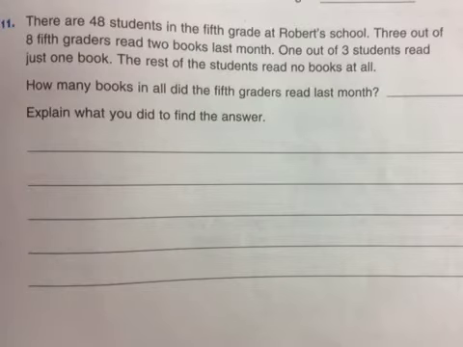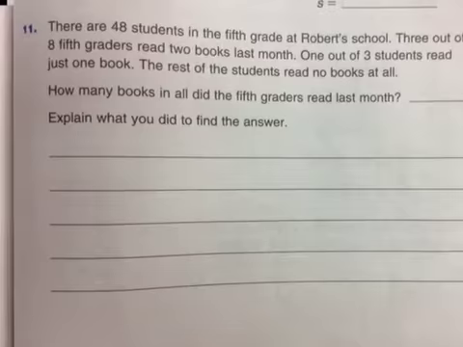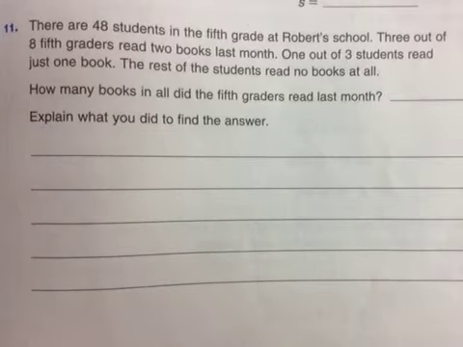Okay, continuing with question 11. There are 48 students in 5th grade at Robert School. 48 sounds like the total number. That's going to be a denominator. 3 out of 8 5th graders, so for every 3 over 8, 5th graders read 2 books last month. 1 out of 3 read just 1 book. The rest of the students read no books at all.